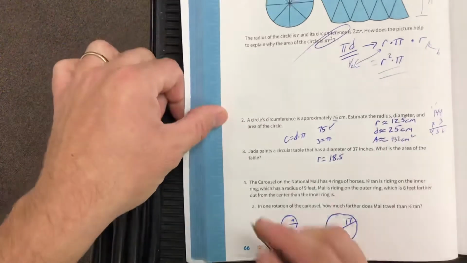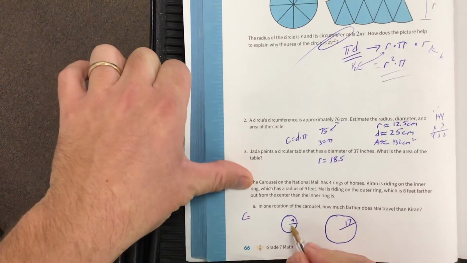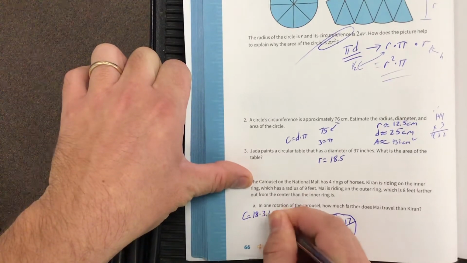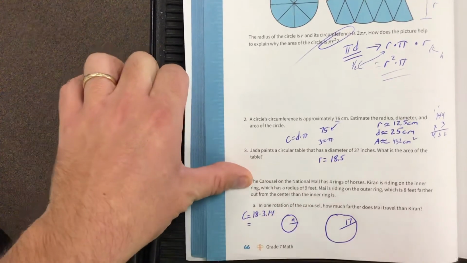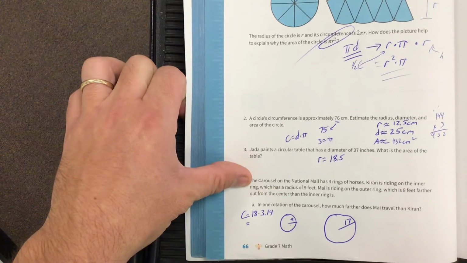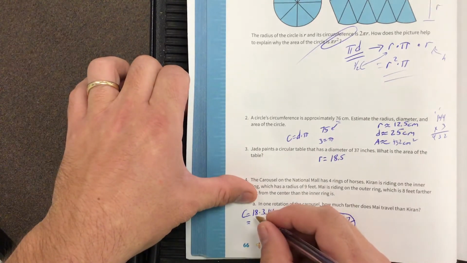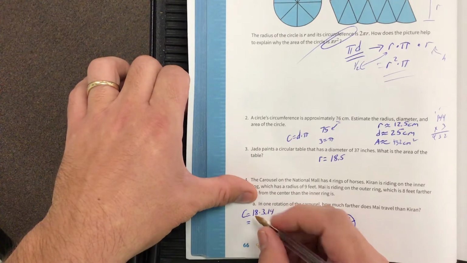56.52. All right, so that would be the circumference, and you're taking the diameter times pi. 18 times 3.14. What did you say it was? 56.52. Is that exact? Just wondering if I need squigglies.